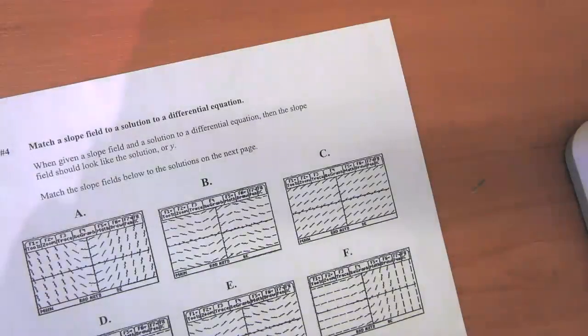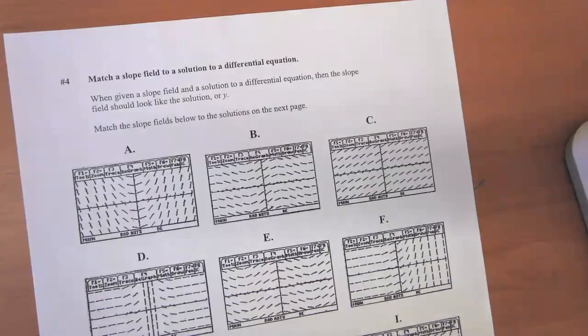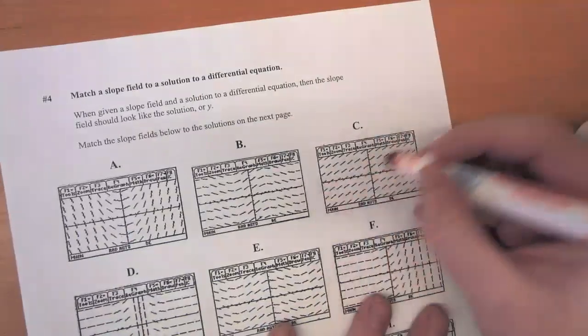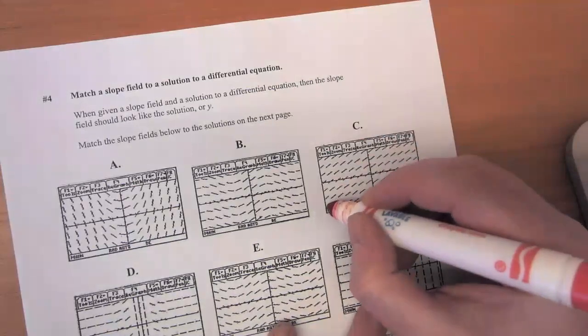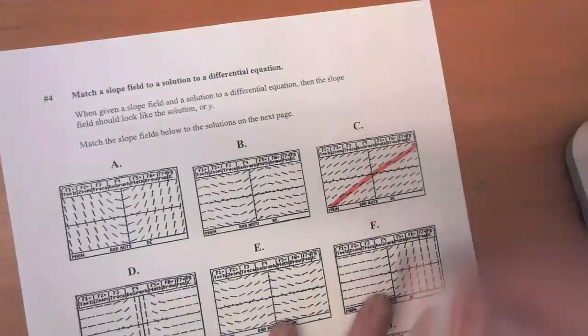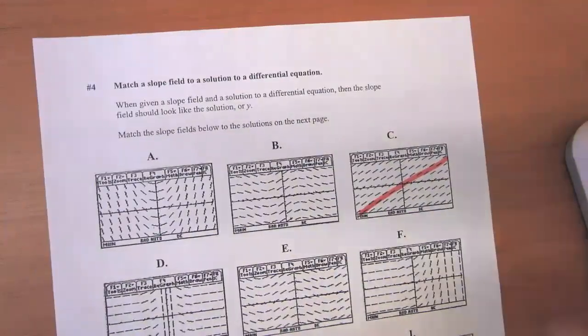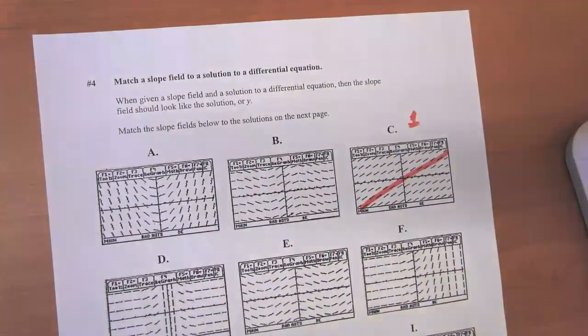All right, so the first function there was y equals x. So y equals x is a linear function. It's not a constant function, but it's got a constant rate of change. So we should be looking at a slope field that's not flat, but is steady throughout its entire thing. And that is graph C looking like that. All right, so that's number one there.